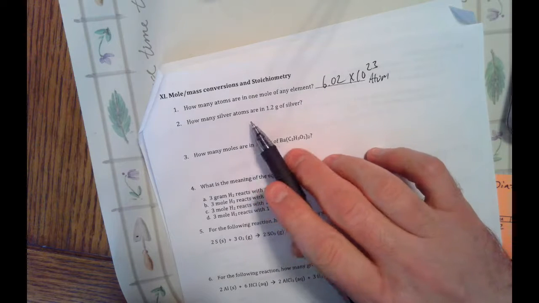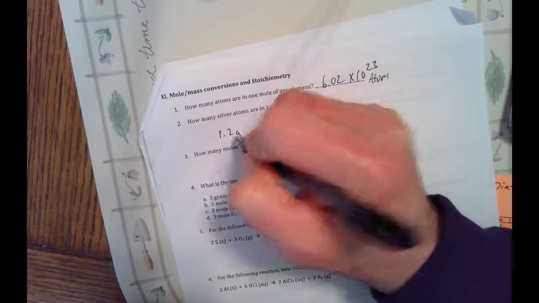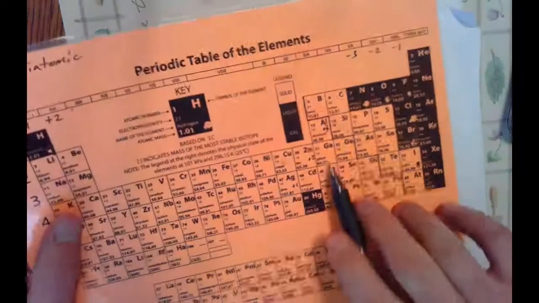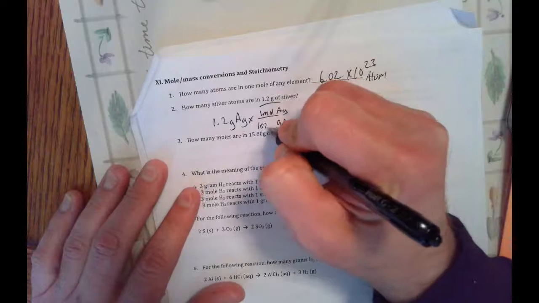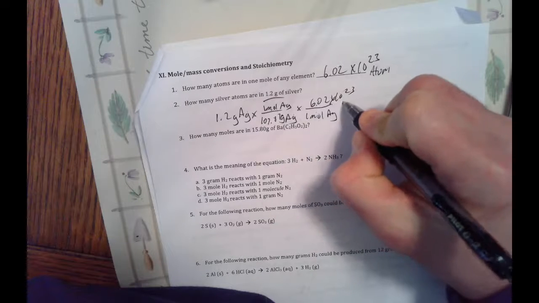So how many silver atoms are in 1.2 grams of silver? So we have 1.2 grams of silver. And to find the number of atoms, we've got to first get grams of silver to moles of silver. So 1 mole of silver is the atomic mass of silver. We find silver here, 107.87 grams equals 1 mole. And then every 1 mole of silver is 6.02 times 10 to the 23rd atoms of silver.